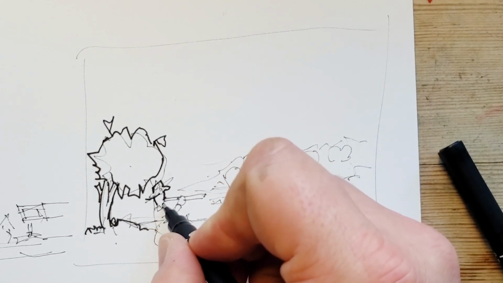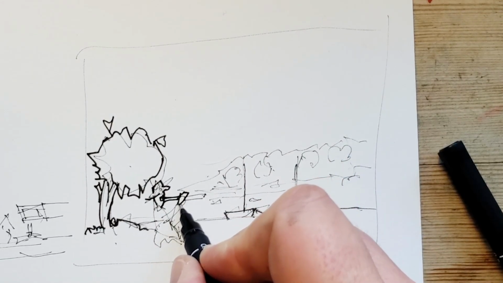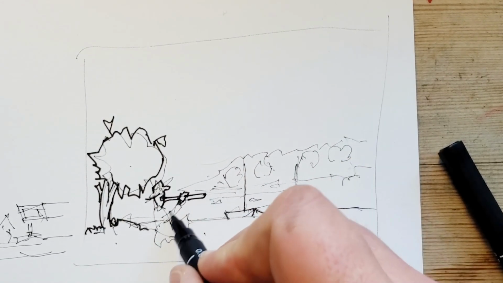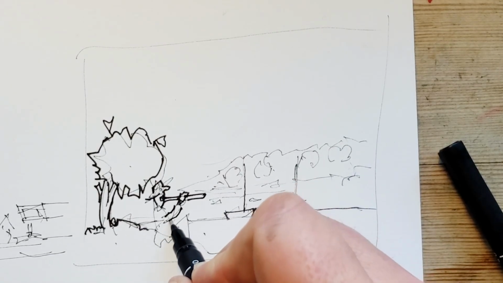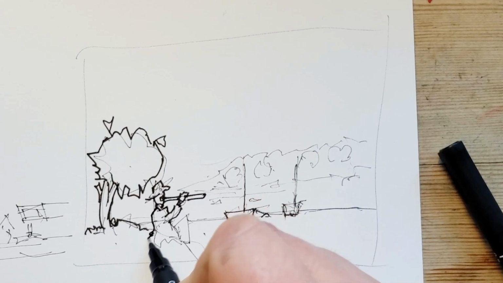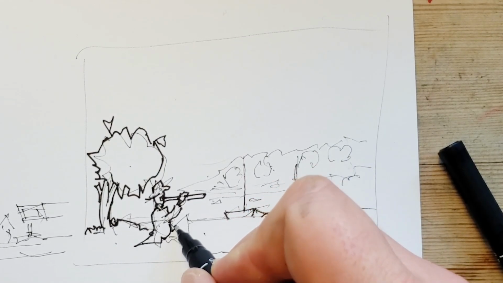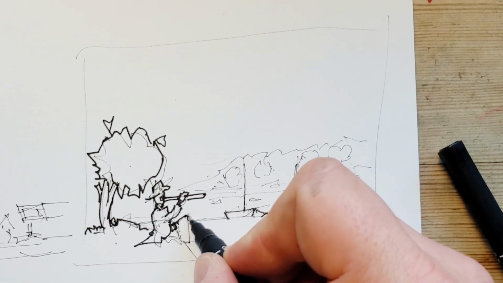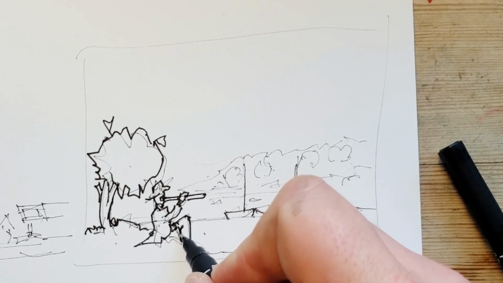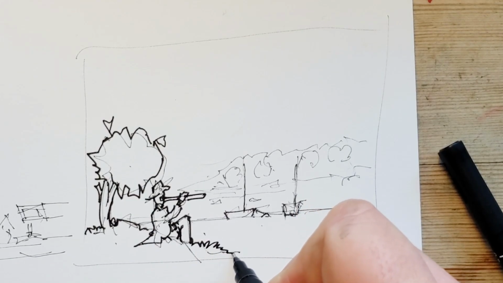So you can see as I'm going here, I'm vaguely refining my line work, because that's the thing, when you put a big line over the top of a thin line, you get the opportunity to slightly tweak what you've done previously, which is quite fun. And then we'll put some grass in here.